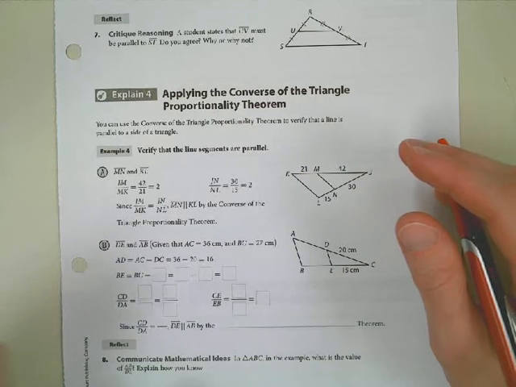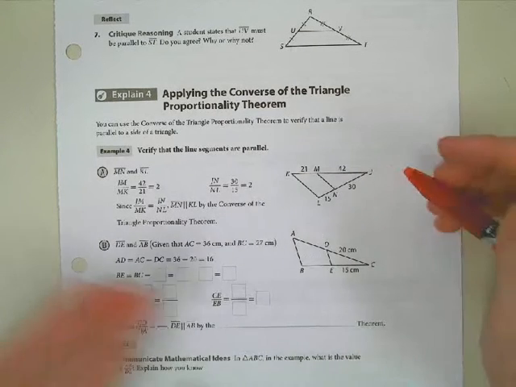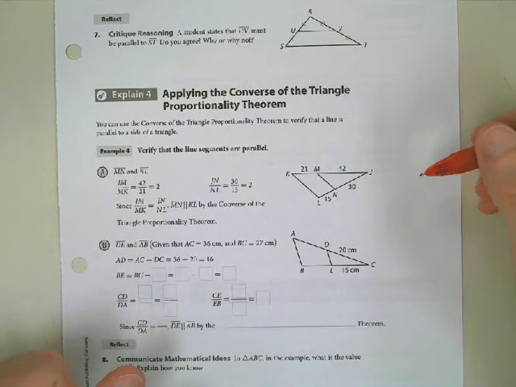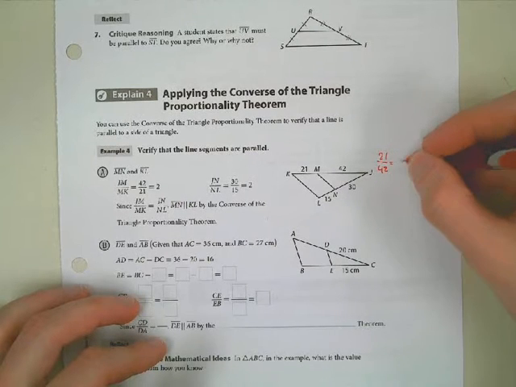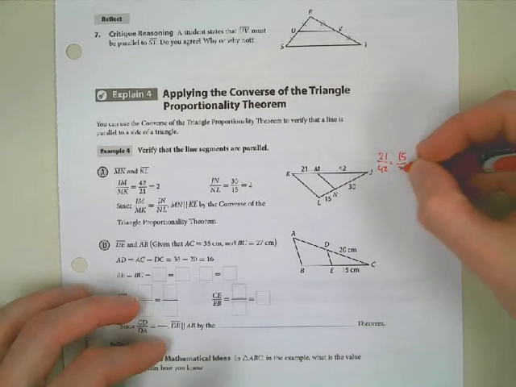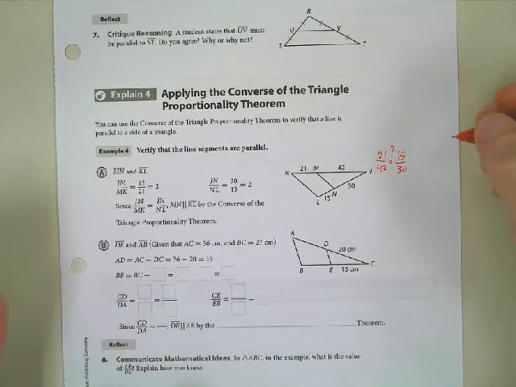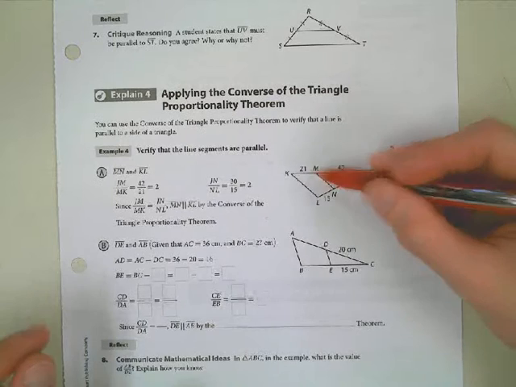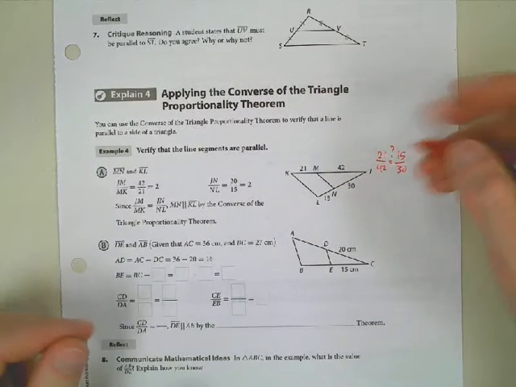21 over 42 is equal to 15 over 30. Right, and that's the key. We want to determine, are these two ratios equal? If they are equal, then we'll know that MN is parallel to KL. If they are not equal, then we can say that MN is not parallel to KL. And how do we determine whether they're equal or not? They look like completely different fractions here, Mason, so what can we do? You could either simplify them or cross multiply.